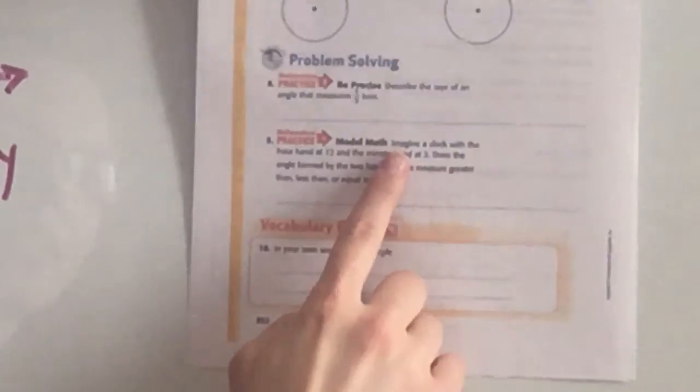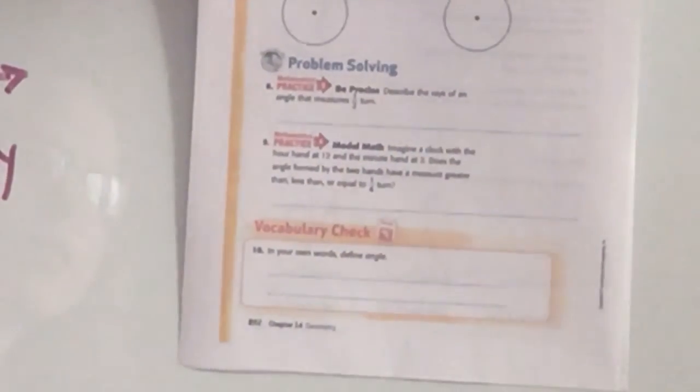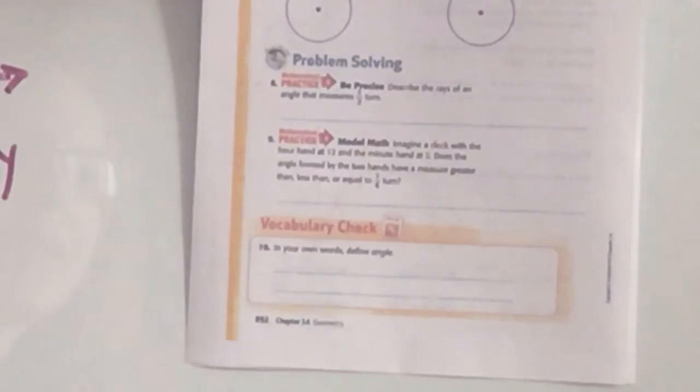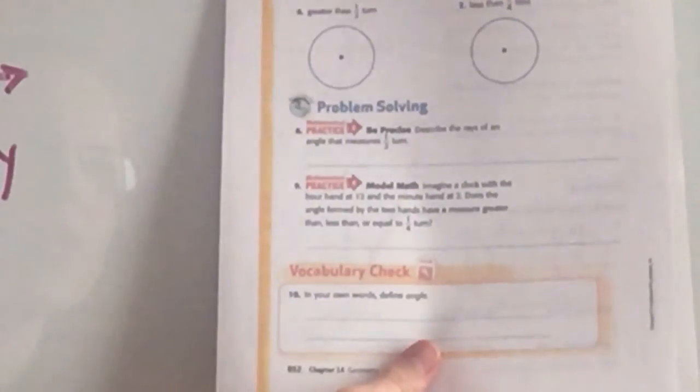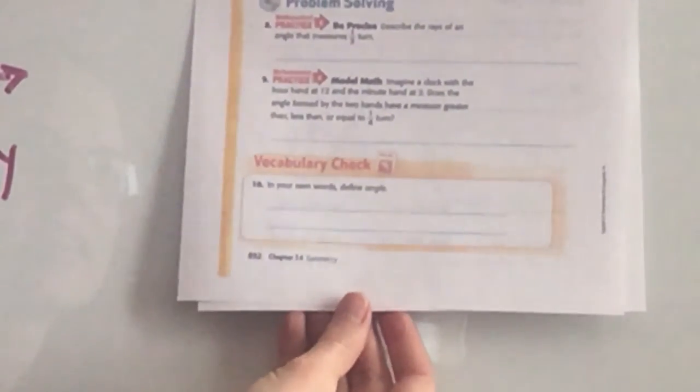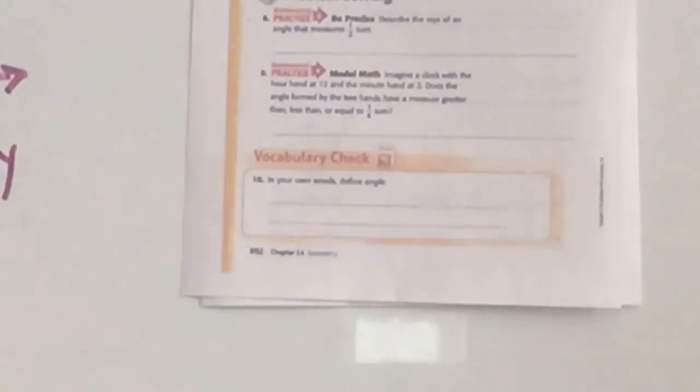Okay. And then number 9 asks you to imagine a clock with an hour hand at 12 and a minute hand at 2. Does the angle formed by the 2 hands have a measure greater than, less than, or equal to 1/4 turn? So I have my little clock here.